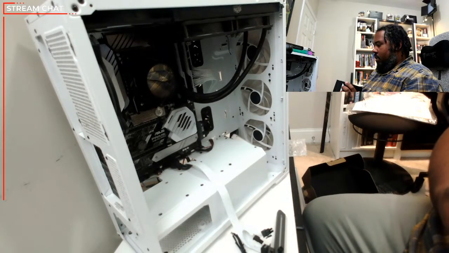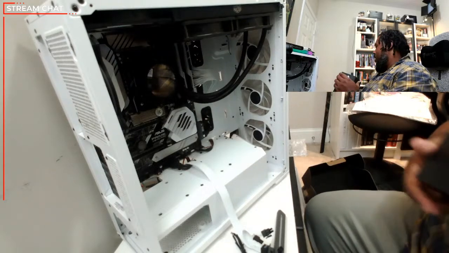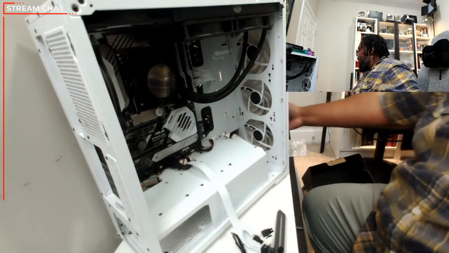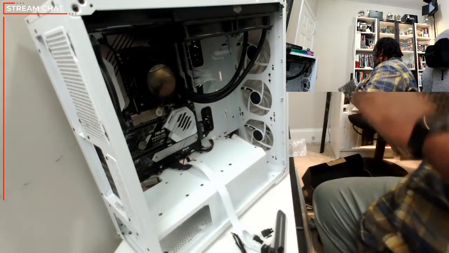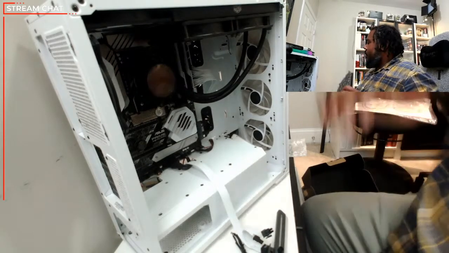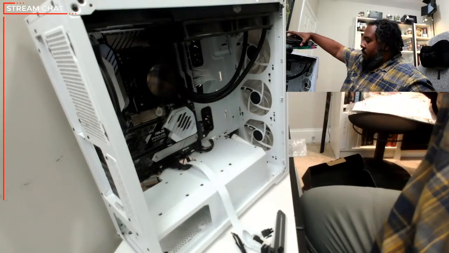See, does anything else use VGA 8-pin? I think this is the only thing that's using VGA 8-pin.